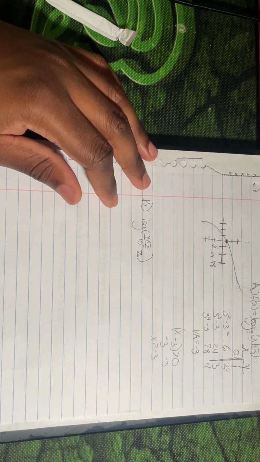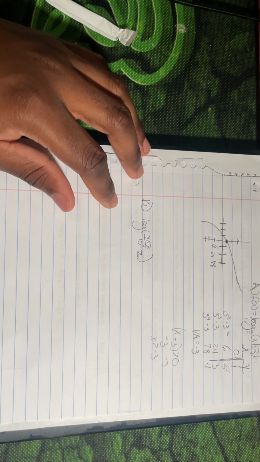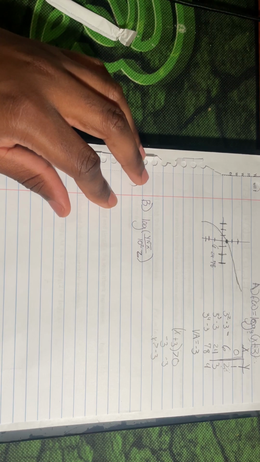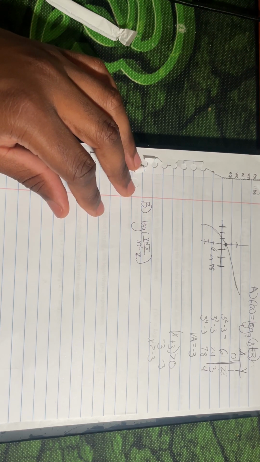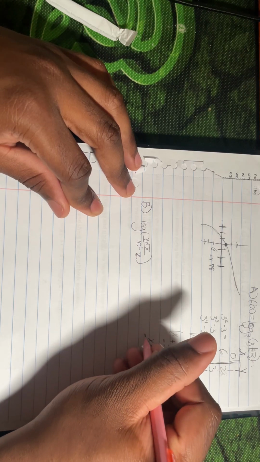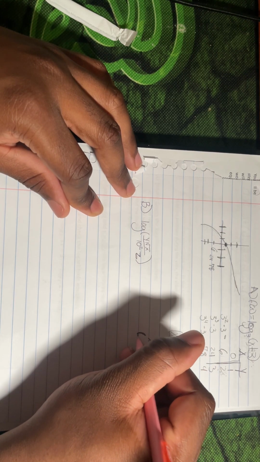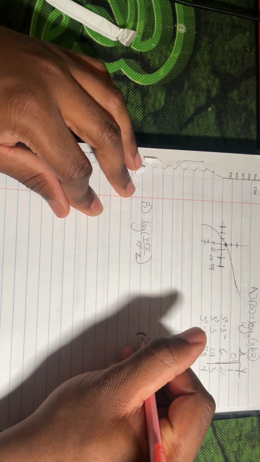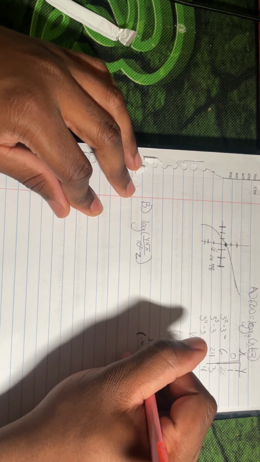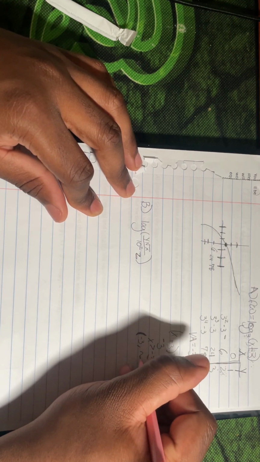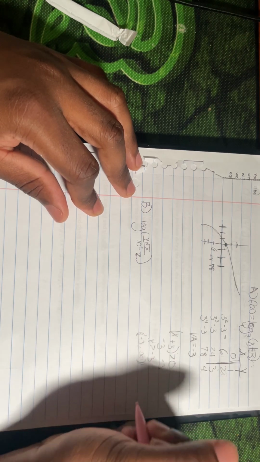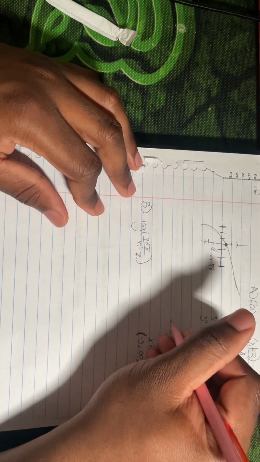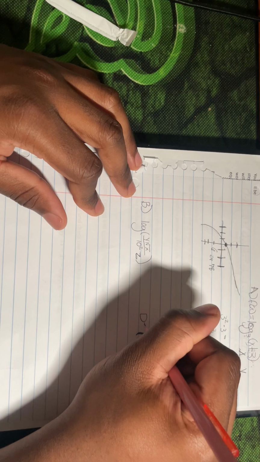So now that we know that x is greater than -3, we can just write the domain as -3, comma, infinity, because x is greater than -3 and -3 is not included. So that will give us our domain.